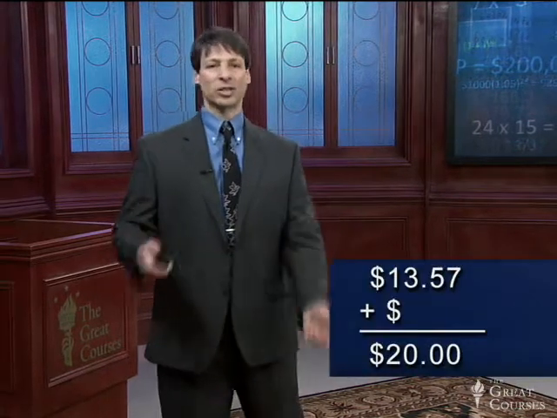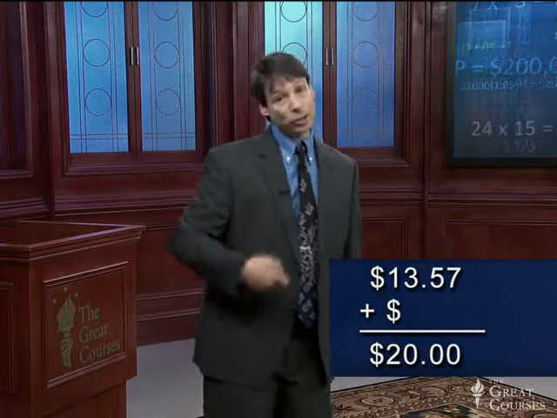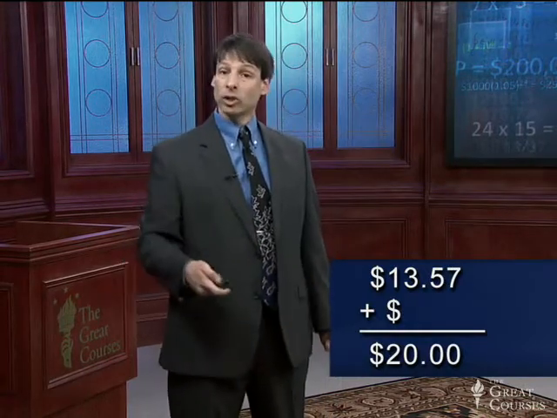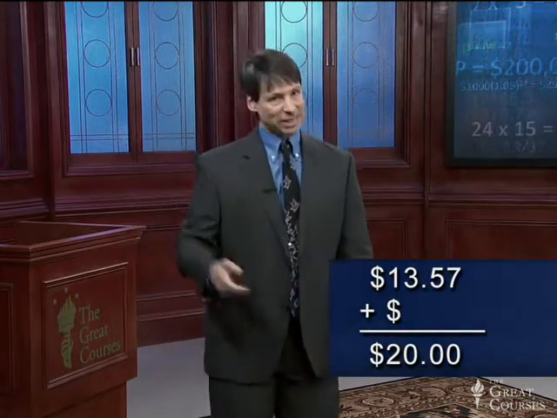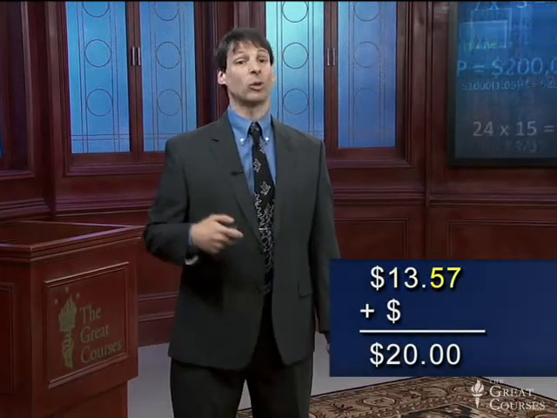When making change from $20, the idea is essentially the same, but with a tiny change, if you will. Here, when making change from a 20, the dollars add to 19 and the cents add to 100, right? So for example, if an item cost $13.57 and you pay with a $20 bill, what would your change be?